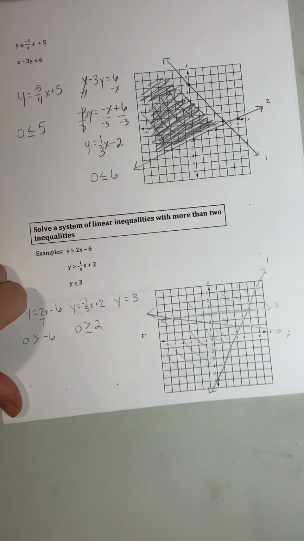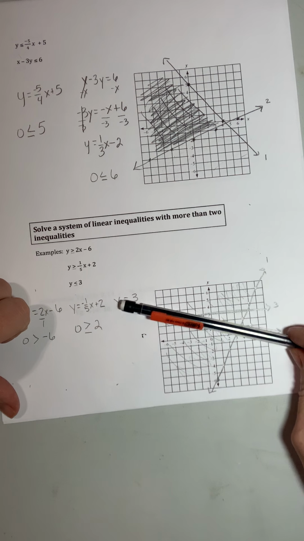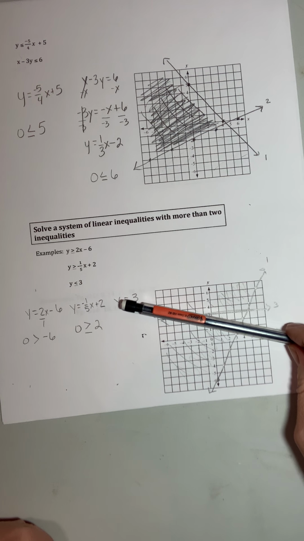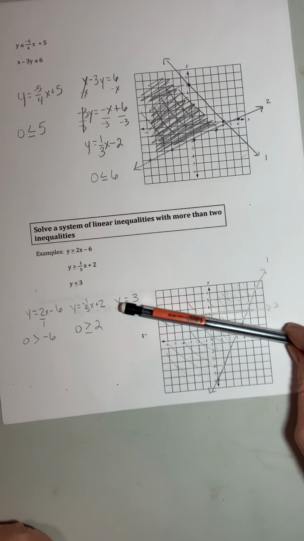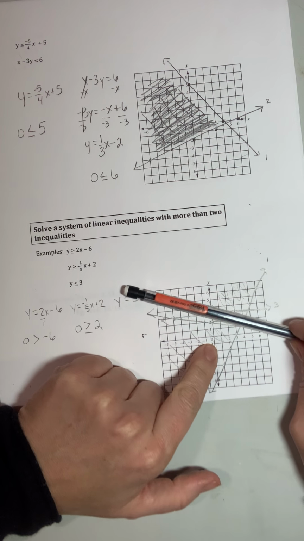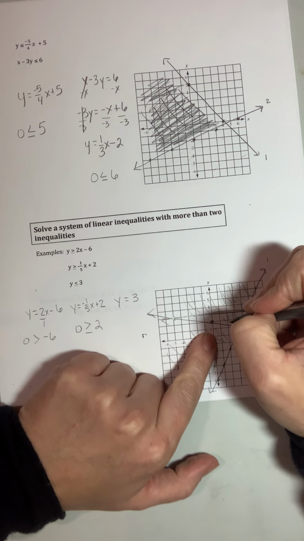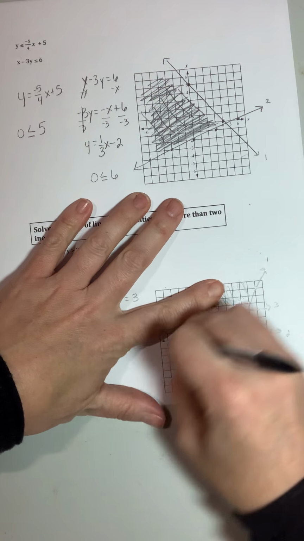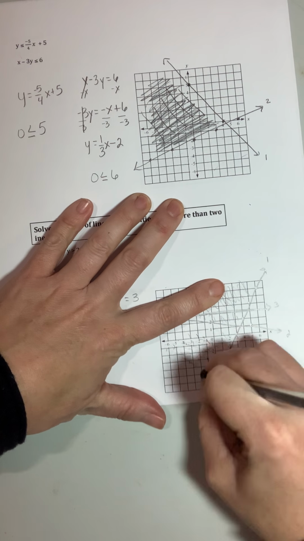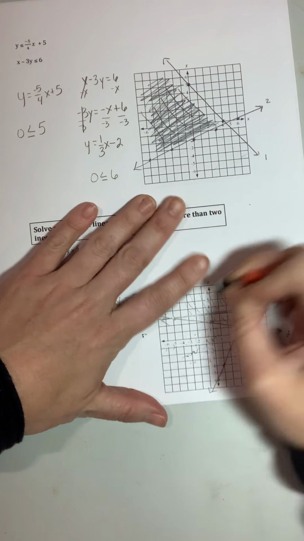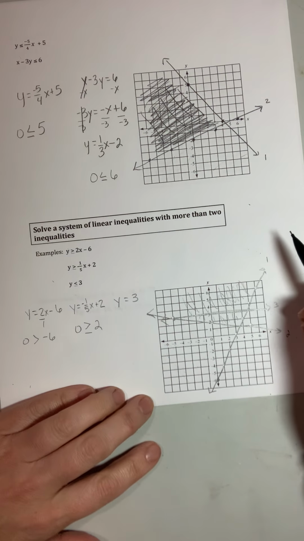Second one would be 0 is greater than 2, because 0 for that leaves you with 2. Oh, greater than or equal to. So from this line, is 0 greater than or equal to 2? No, it is not. So I can't include the test point, so that means I have to shade above. So now I'm up here. So far, I can get rid of this because they do not match, or they don't work for both.